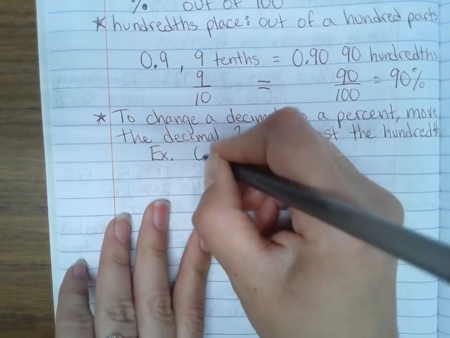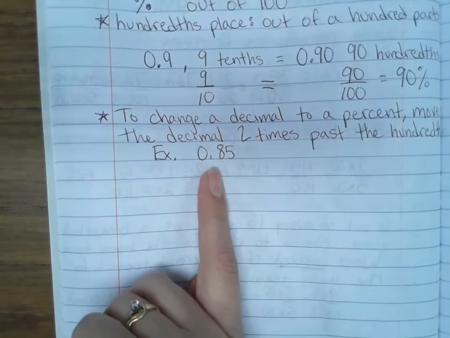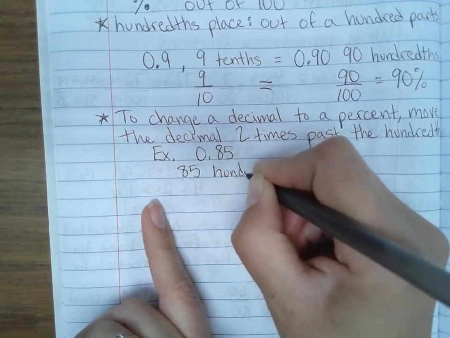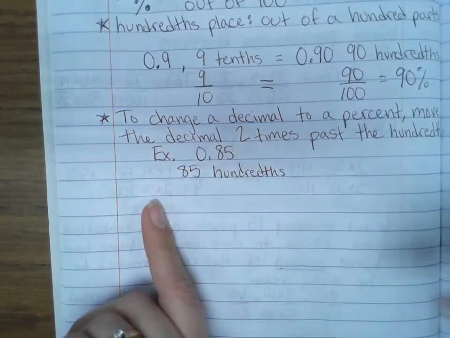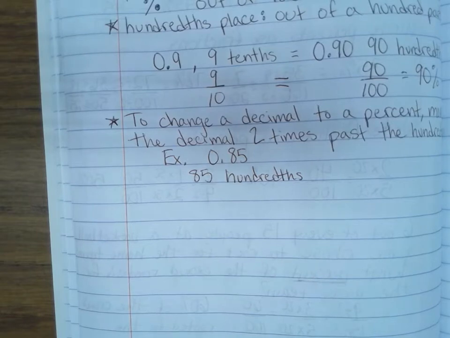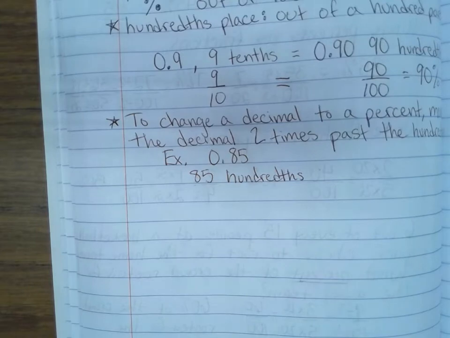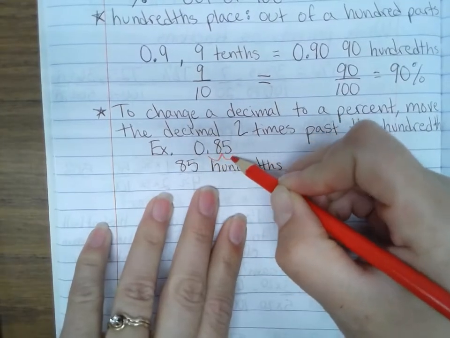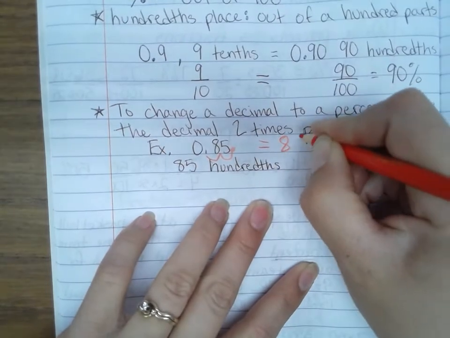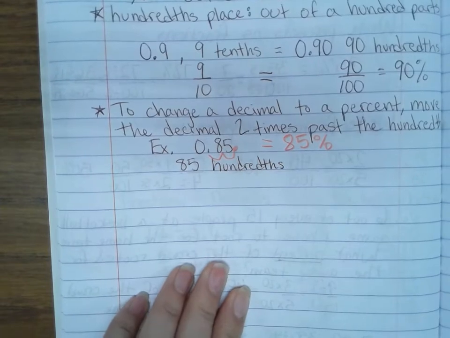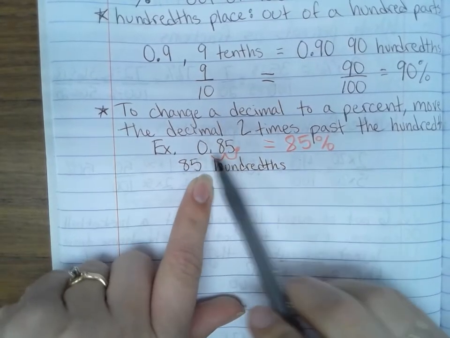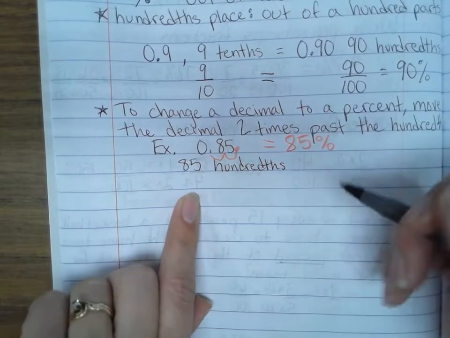Let's say you have 0.85. This means 85 hundredths. So if I move that decimal, just getting a red pencil to help you see this a little bit better, if I move that decimal 2 places behind the hundredths, now that is the same as 85%. But know that 0.85 is the same as 85%. So that just helps us know where it would be when written from a decimal to a percent.